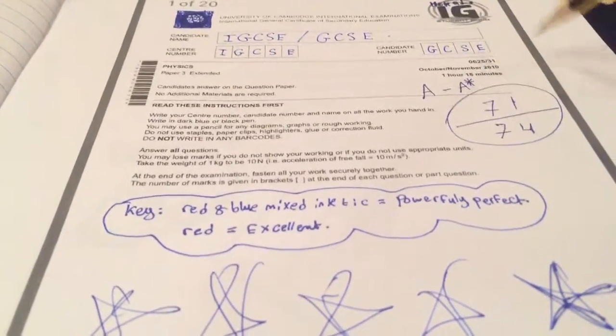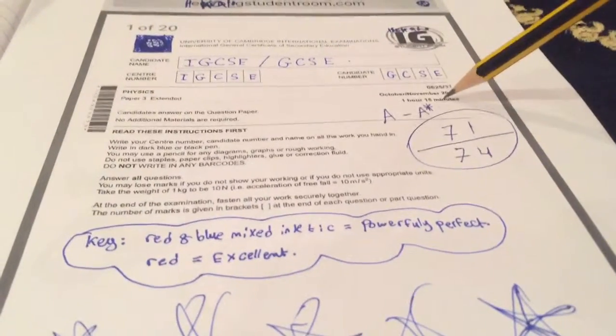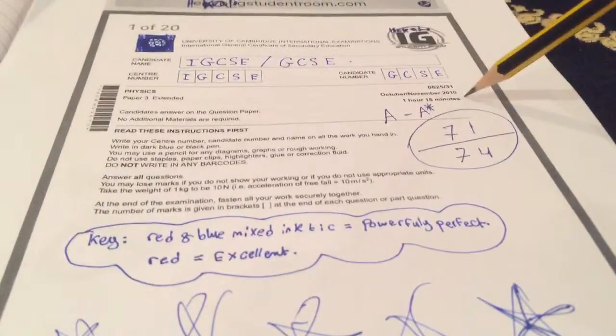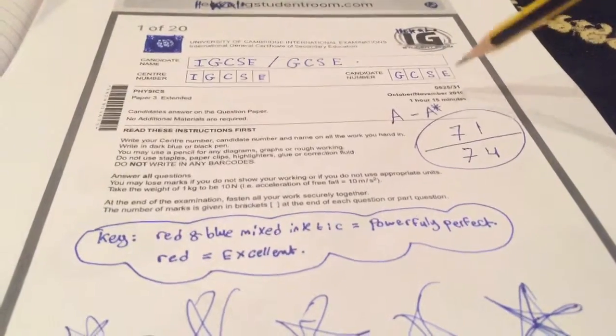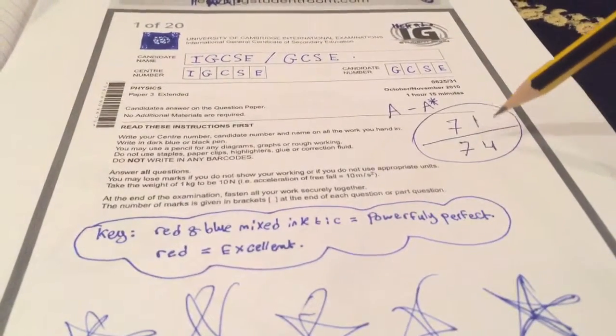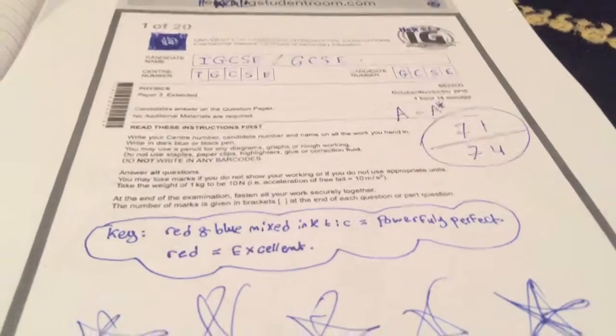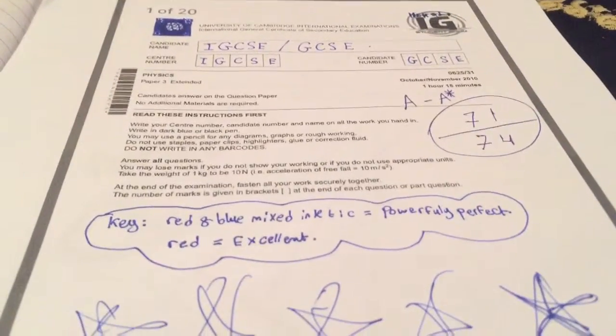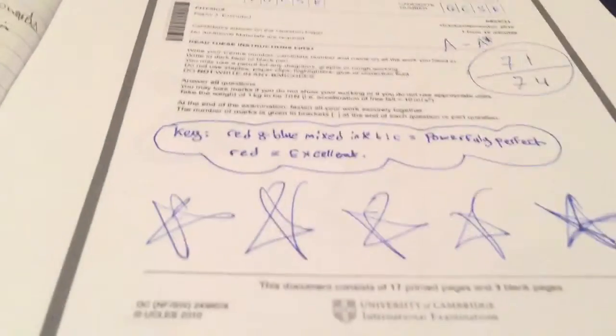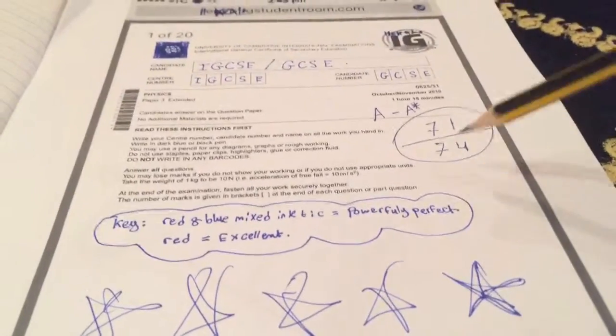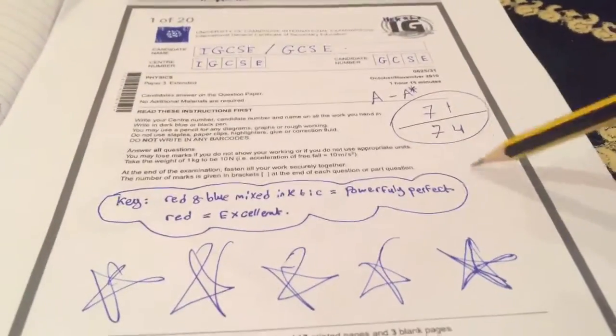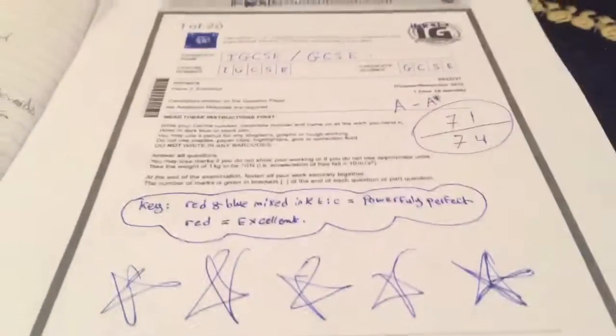So as I said, I solve past papers and show you everything. My mark in October-November 2010, variant 1, paper 3 was 71 out of 74. I made a mistake and I corrected it, because I promised that I will correct my mistakes and show you the explanation for each question. So let's start our video.